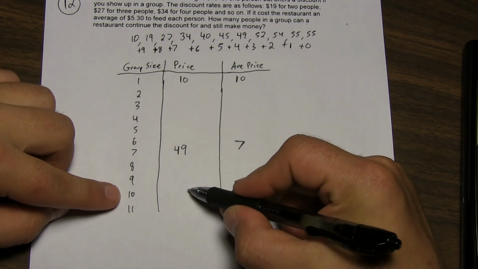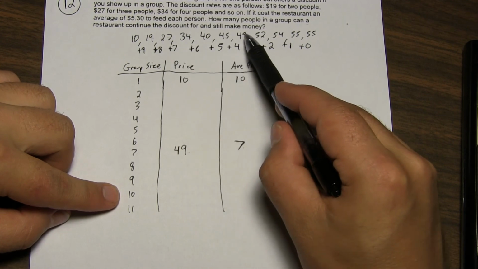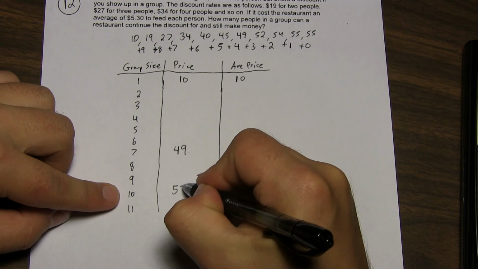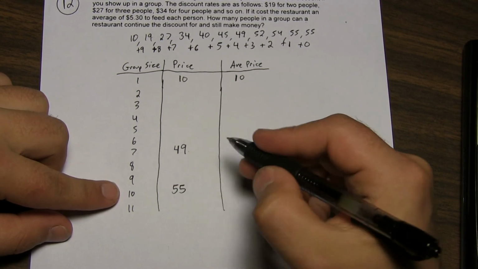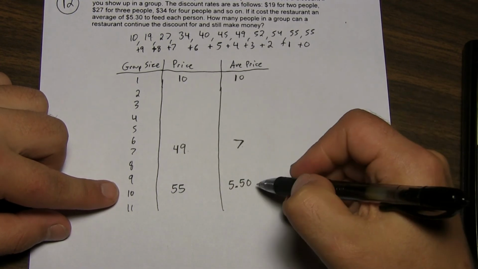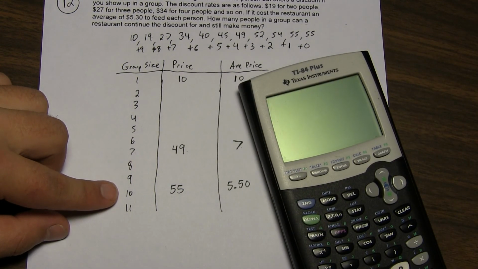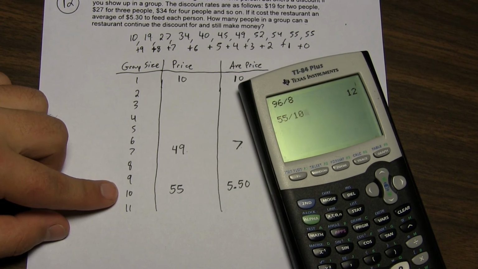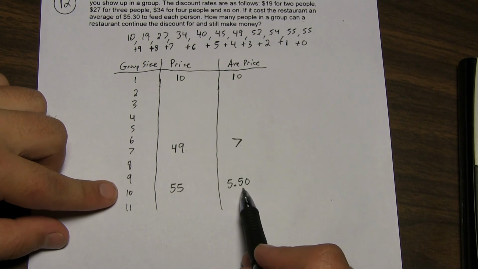Let's jump to 10. Let's see. 1, 2, 3, 4, 5, 6, 7, 8, 9, 10. Okay, at 10 people, the restaurant would collect $55. 55 divided by 10 is $5.50 average. By the way, you get to use calculators on the test, so if you needed that, you could go 55 divided by 10, 5.5. Okay, restaurant still making money.